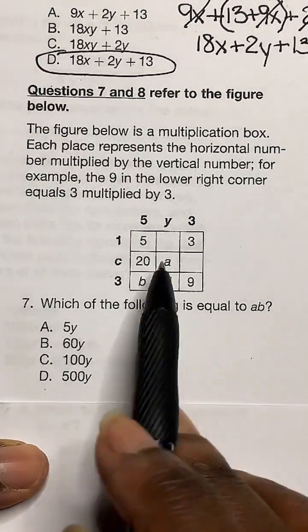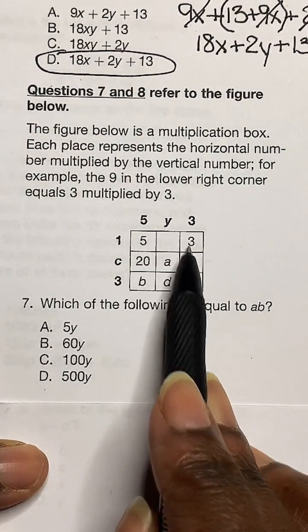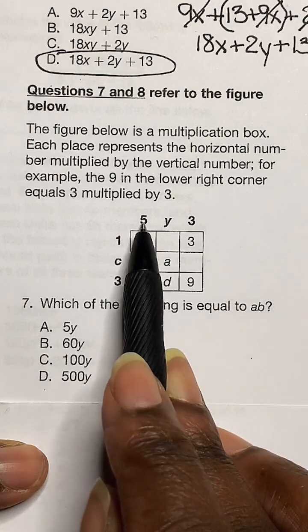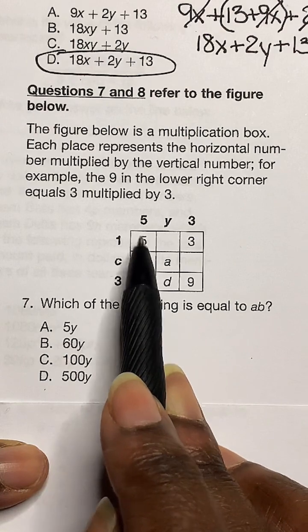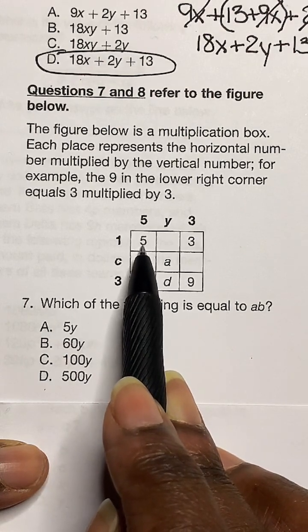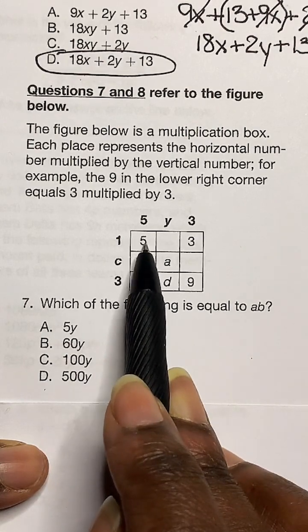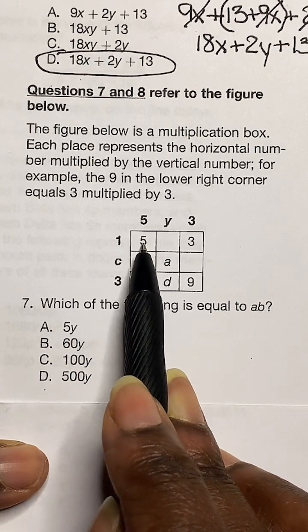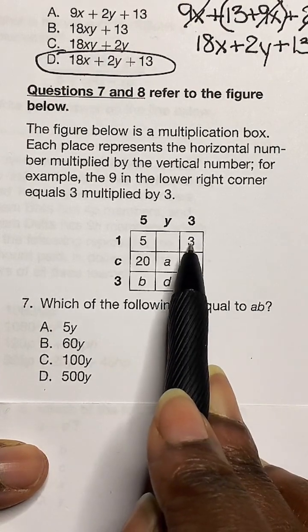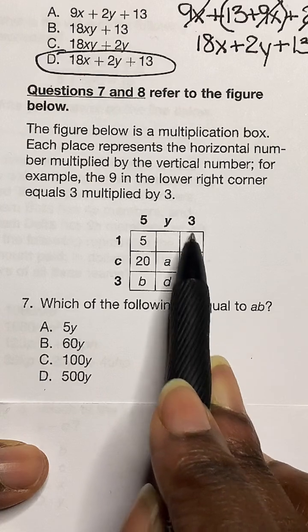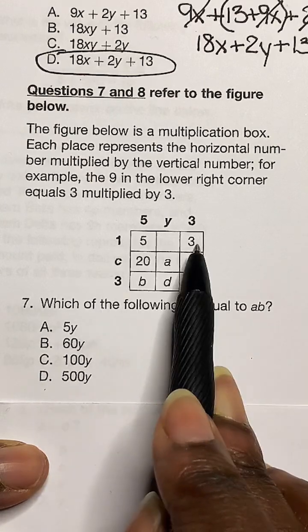So let me put it to you in plain English. In order for you to fill the boxes, you need to multiply that column with that row. So in order for me to get this 5, I had to multiply the 5 and the 1. In order for me to get this 3, I had to multiply the 3 and the 1.